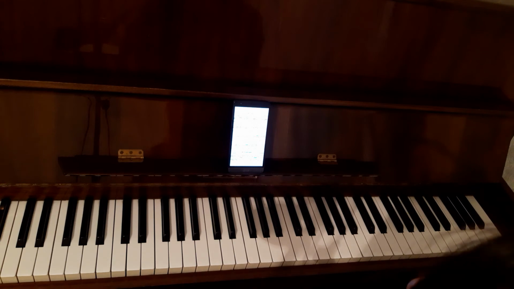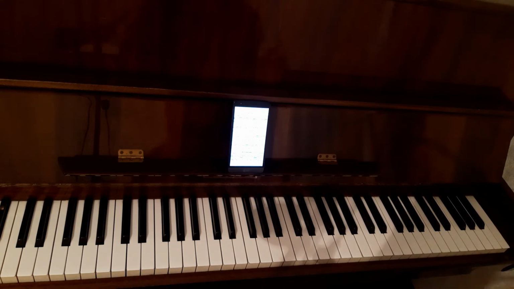Second bar: quarter, quarter, 8, 8, 8, 8, quarter, quarter, 8, 8, 8, 8, quarter, quarter, half. I have played 4 bars.